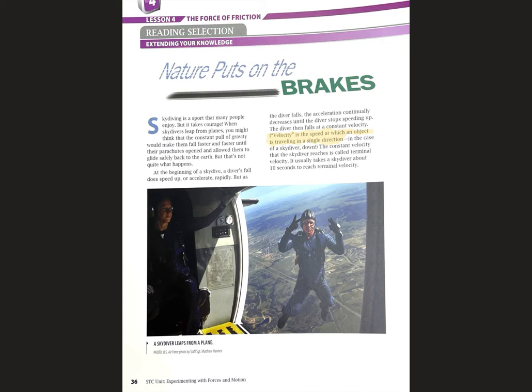reached is called terminal velocity. This is another important thing that you need to make note of. This is the fastest speed that you can reach, terminal velocity. It usually takes the skydiver around 10 seconds to reach terminal velocity. If you want to look at the picture at the bottom, it shows a skydiver leaping from a plane. So in theory, it should take them about 10 seconds to reach terminal velocity, which is the fastest that you can fall.